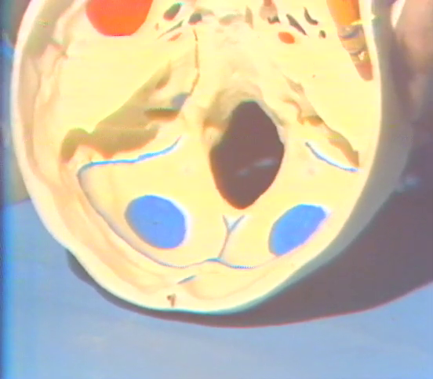Now, in various skulls, these grooves will vary considerably. In this particular skull, they are quite symmetrical. There's a well-defined one here and a well-defined one here. But very frequently, you'll find the one on the right is large and the one on the left is very small. Uncommonly, the reverse may be true. The one on the left may be large and the one on the right be small.